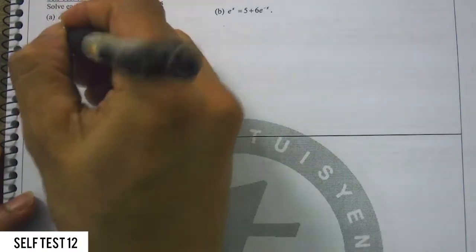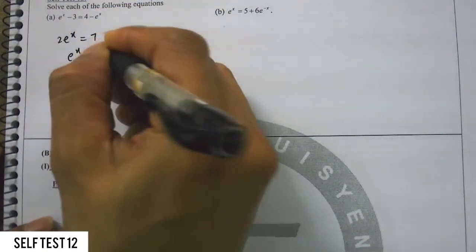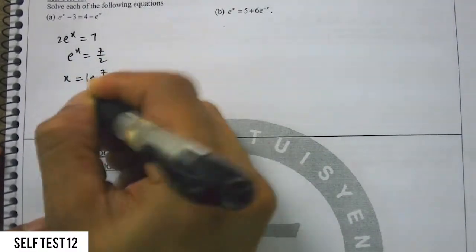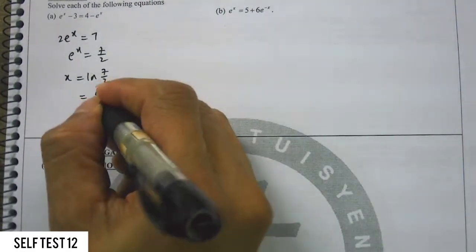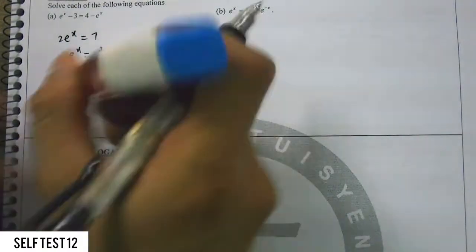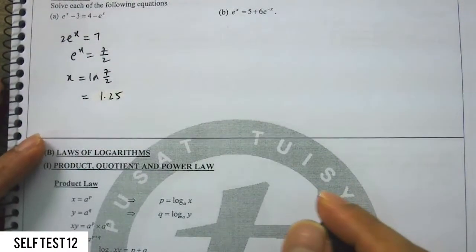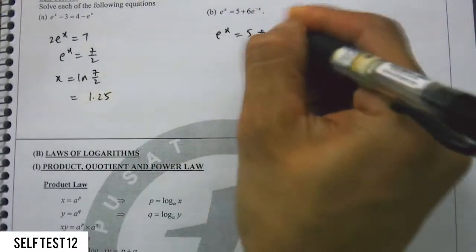We want to bring this over to e^x equals to 7. e^x is 7 over 2. x is ln 7 over 2. Tell me. Ln 7 over 2 is 1.25. So the second one, you want to change this to 6 over e^x.